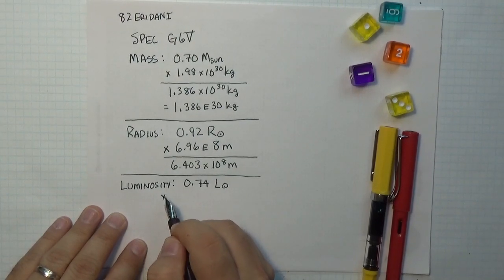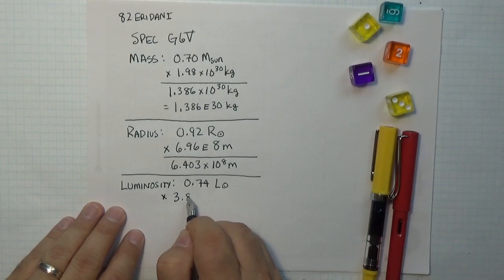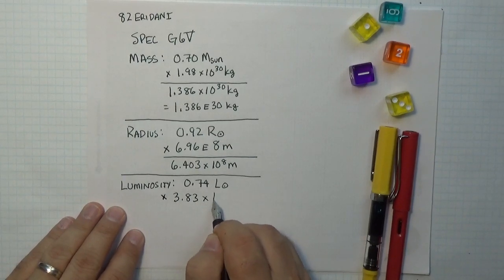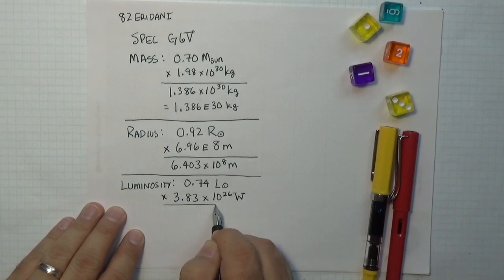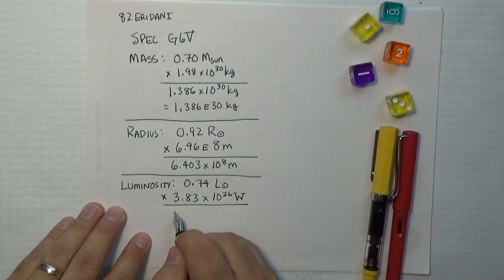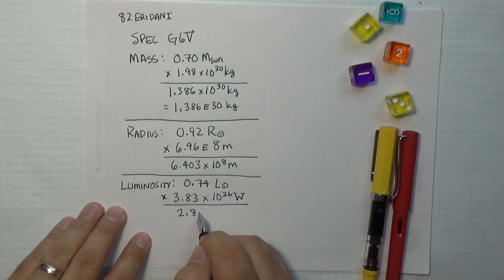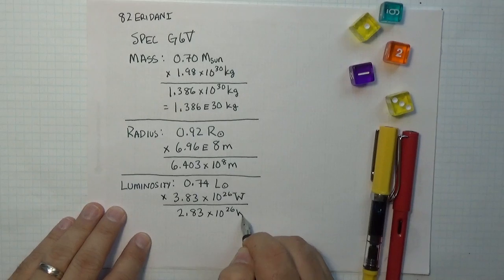So if I multiply that by the luminosity of the sun, which is 3.83 times 10 to the 26 watts, and I work that all out for 82 Eridani, the luminosity L star is 2.83 times 10 to the 26 watts.